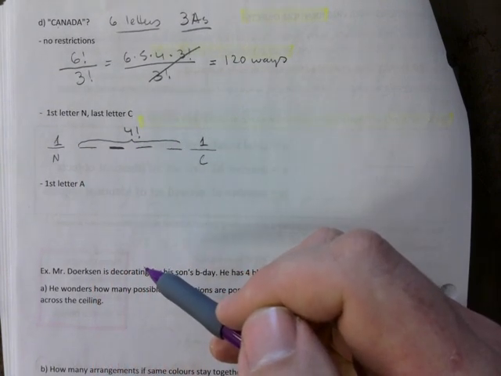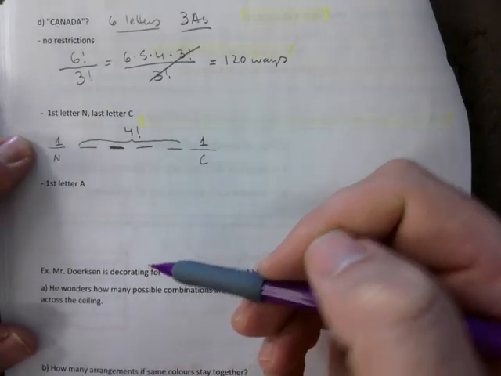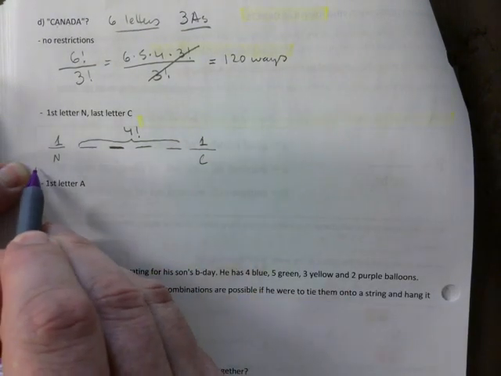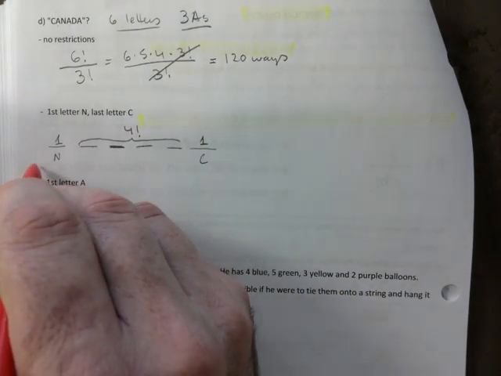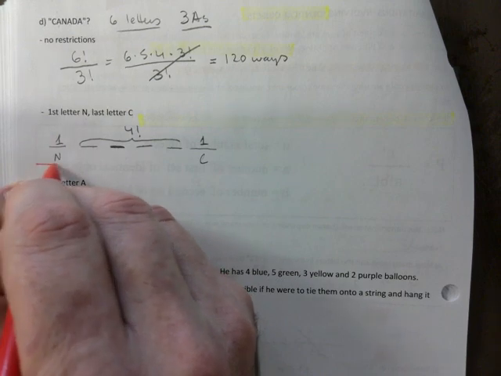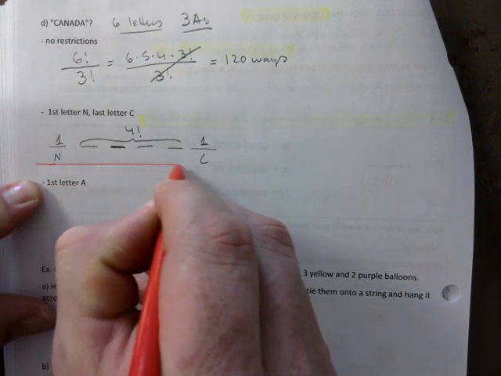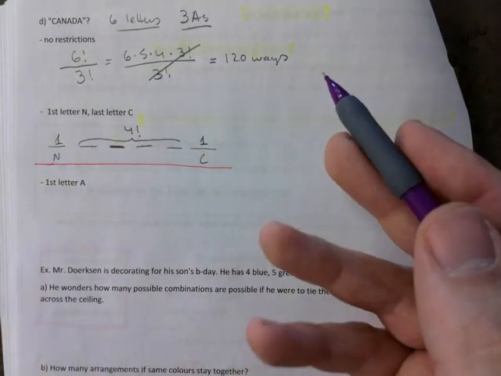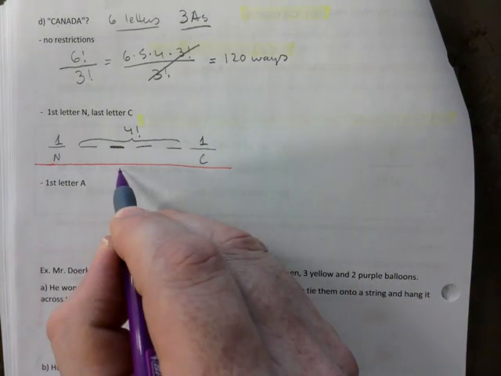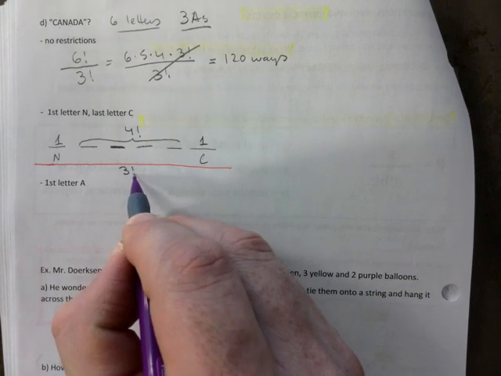You ready for this one? I'm going to make this, maybe I'll use a red pen or something. Once you've done all of this, what we would have done normally, now I'm adding the layer of identical objects. So once you're done all that work, you're going to divide this whole thing by how many A's are there? 3 A's. So we're going to divide it by 3 factorial, like that.